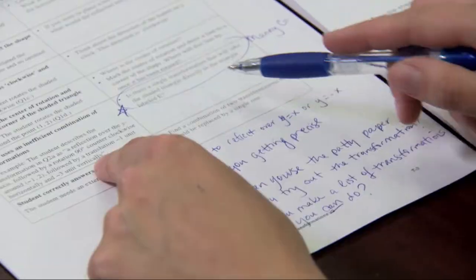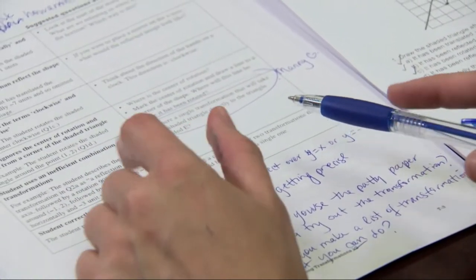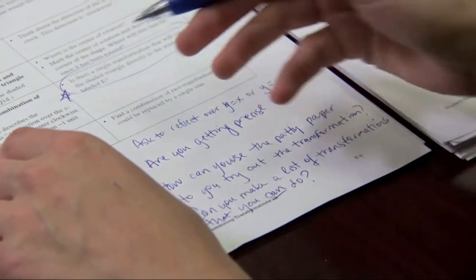So they brought up some really good points that I hadn't thought about before. Because I was able to talk to those other people, I was able to formulate more questions and definitely be a little bit more specific with my students. That helped me formulate better questions for students.